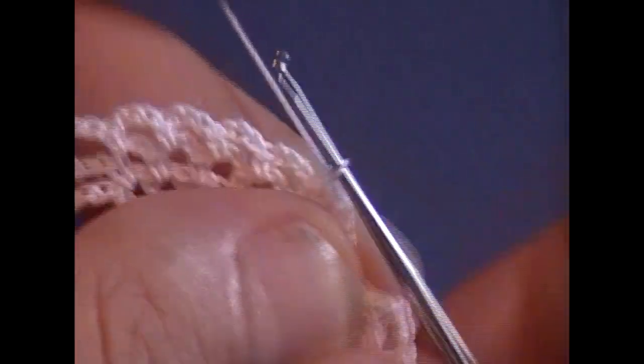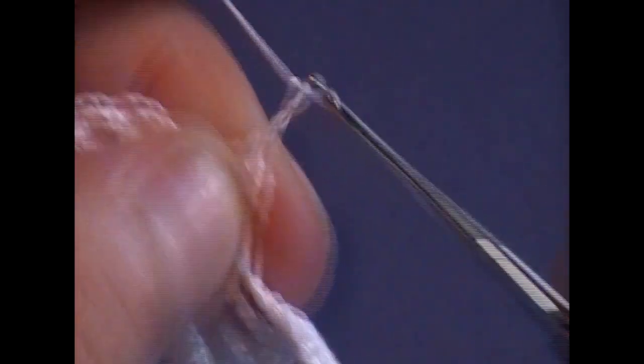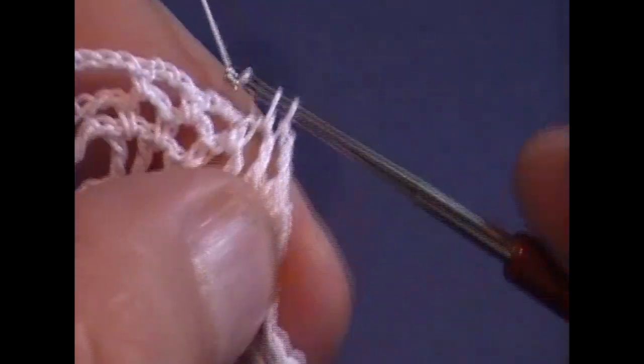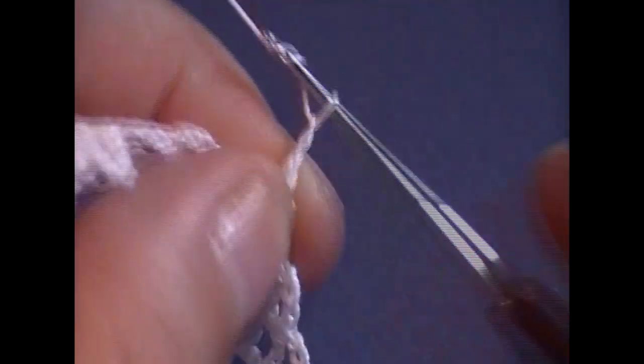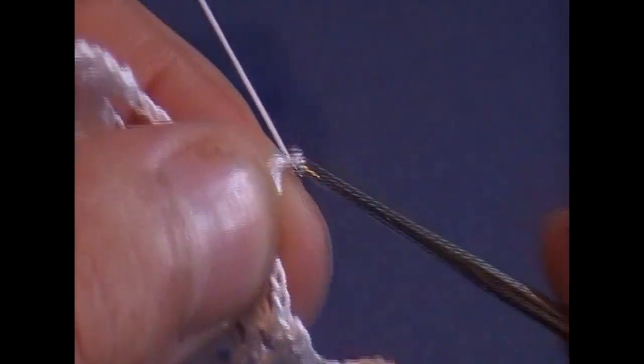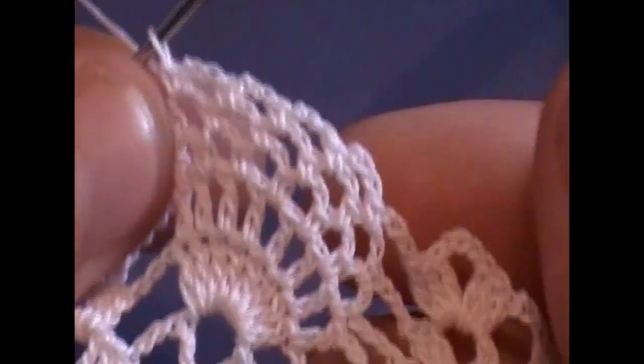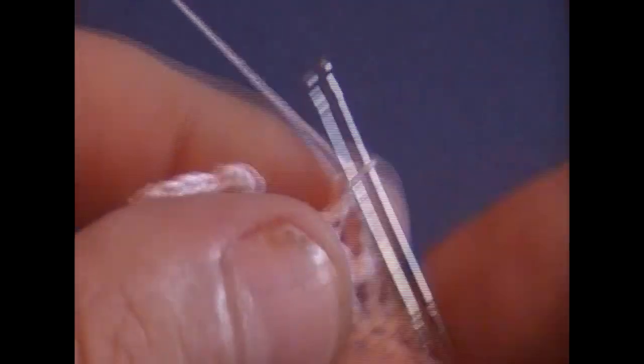So single crochet into the first chain 3 loop, chain 3, single crochet into the next loop, chain 3, single crochet into the next, chain 3, single crochet into the next, chain 3 and single crochet into the last chain 3 loop. In this round we will have 4 chain 3 loops in our pineapple. Chain 3 and we will repeat this pattern around.